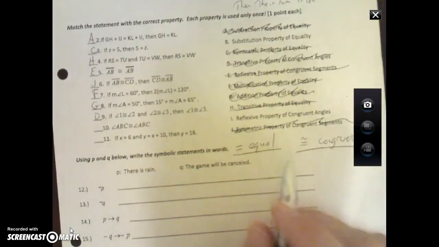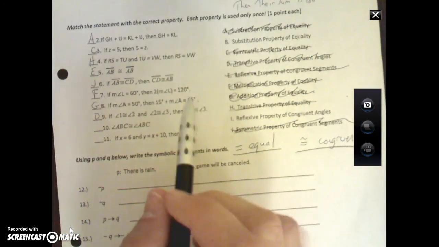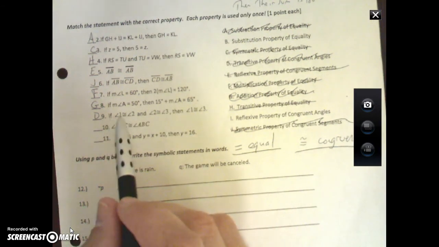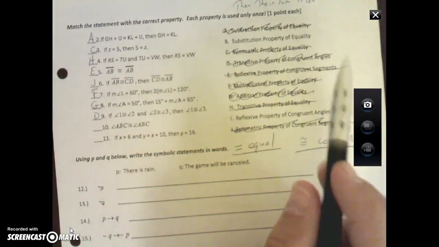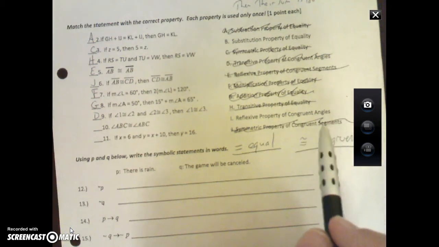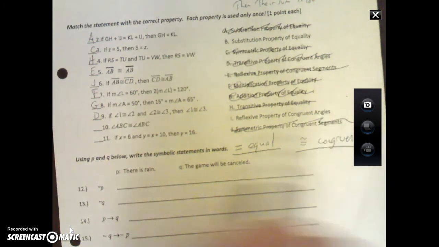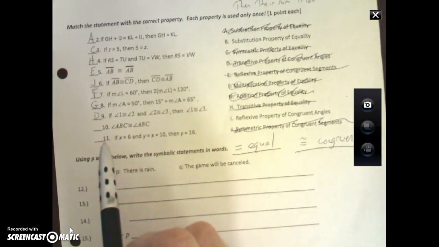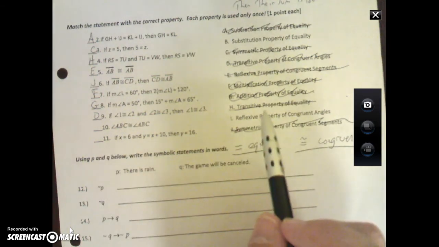All right? I will tell you guys that for these mix and match things, you can really help yourself out by just noticing the symbols. Right here I noticed it was an angle, so there's only like 3 angles I could pick from. So it really helps you to narrow it down. For example, the next one, angle ABC is congruent to angle ABC. That's your reflexive property. But because it's talking about angles, it's the reflexive property of congruent angles.